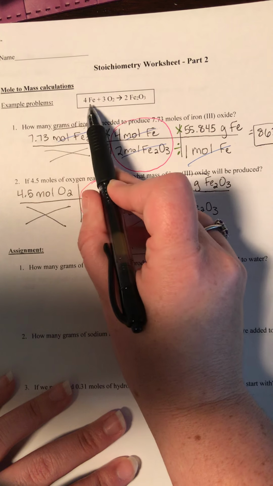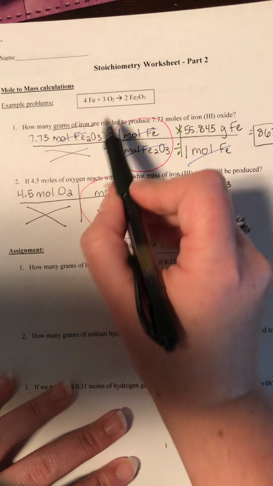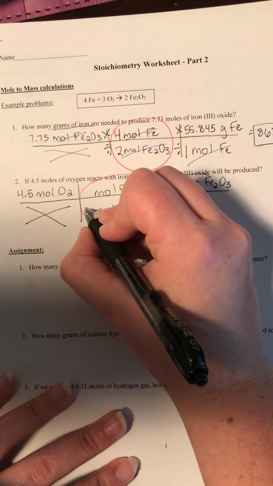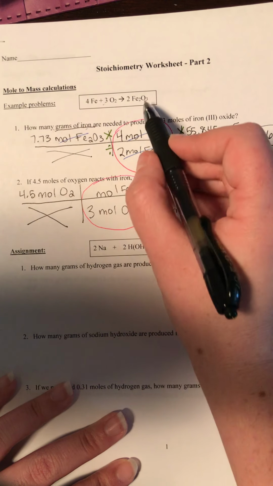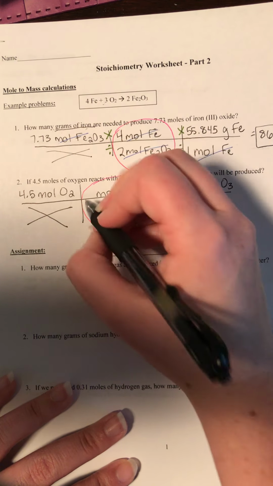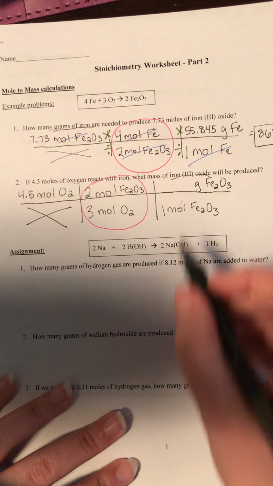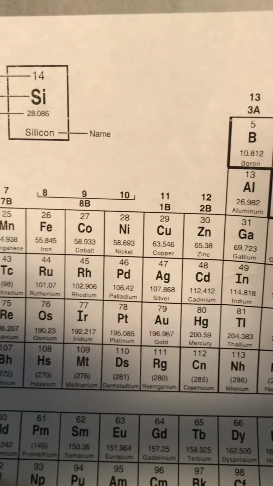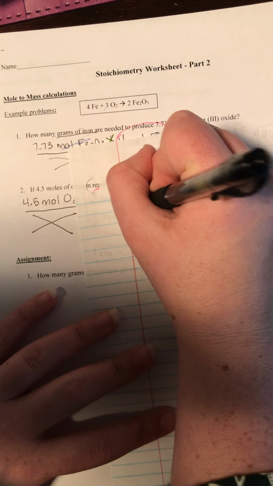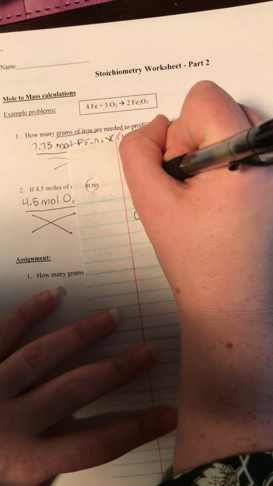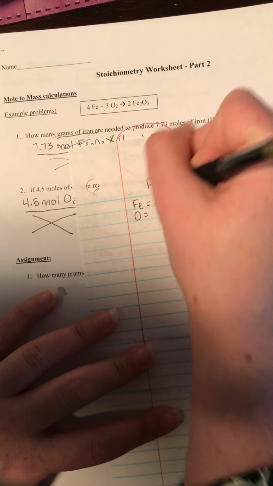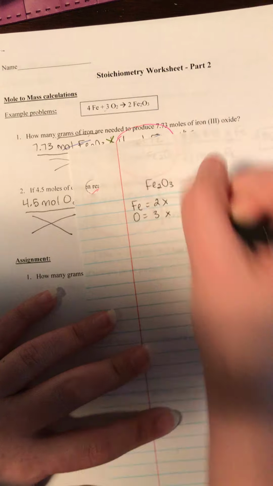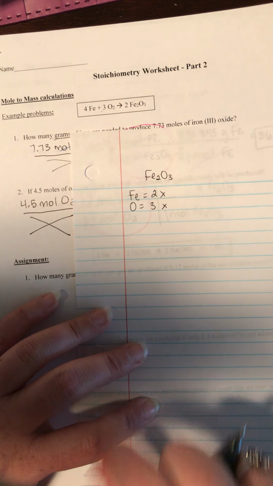Okay, so outside of the mole ratio circle, mole gets a 1. Inside the circle, I'm going to look at my balanced equation. So O2 has the number 3 in front, so that's what's going to go in that box. And Fe2O3 has the number 2 in front, so that's what's going to go in that box. Grams comes from the periodic table, so we're going to have to do molar mass. Okay, I'm going to do it on a separate sheet of paper. I'm going to go ahead and start a list. So we have Fe and we have O. We have 2 Fe's and 3 O's. Fe2O3 is the formula we're finding the mass for.